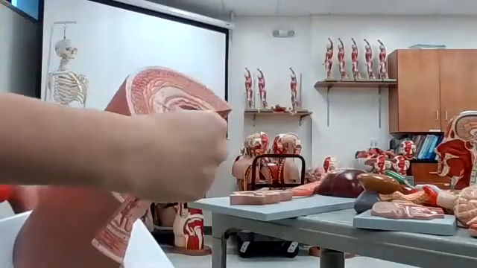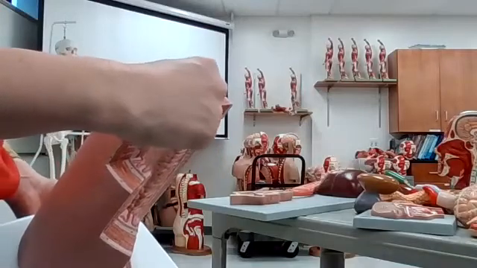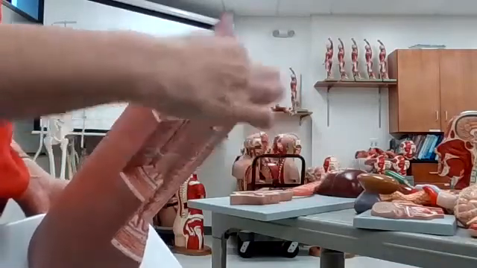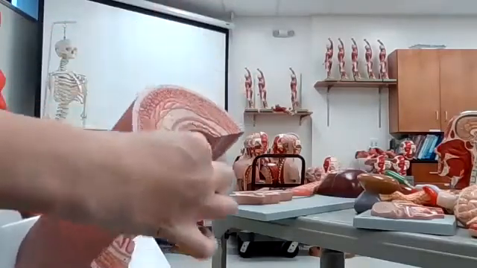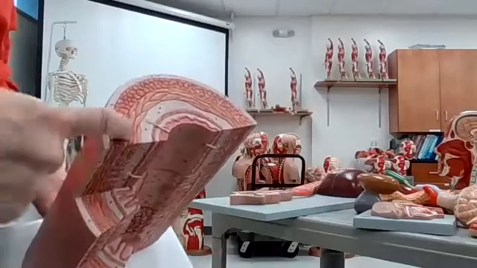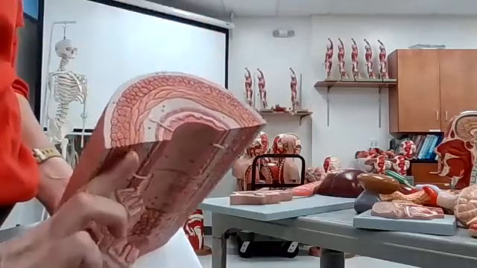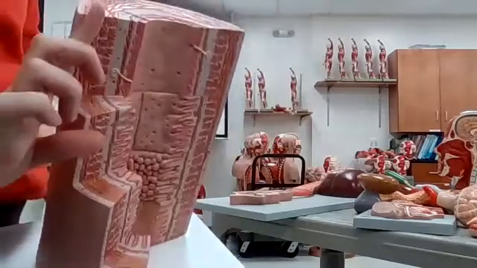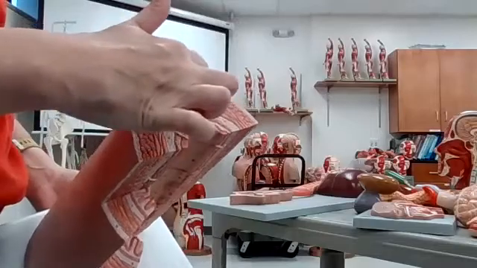The innermost layer is going to be the mucosa. Then there's a connective tissue rich layer between the mucosa and the muscle. That's the submucosa, the muscle rich layer. And usually you're going to see smooth muscle in a circular pattern and then smooth muscle in this longitudinal pattern running up and down. That's going to be your muscularis layer.